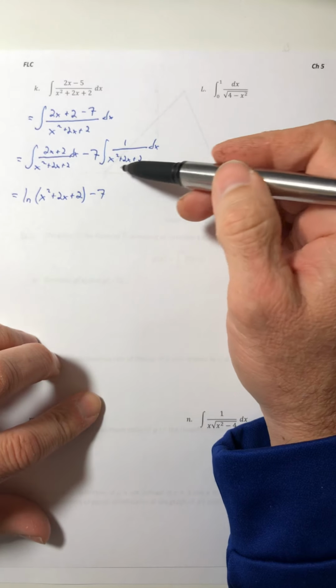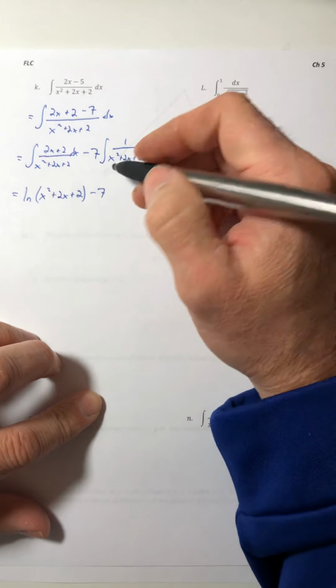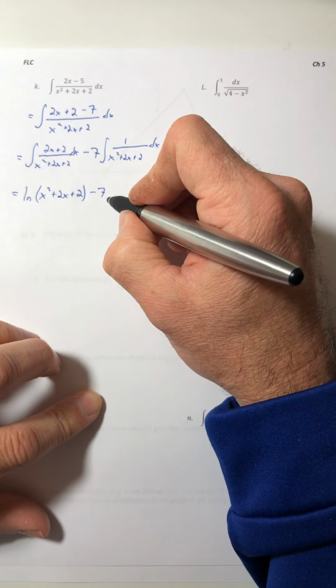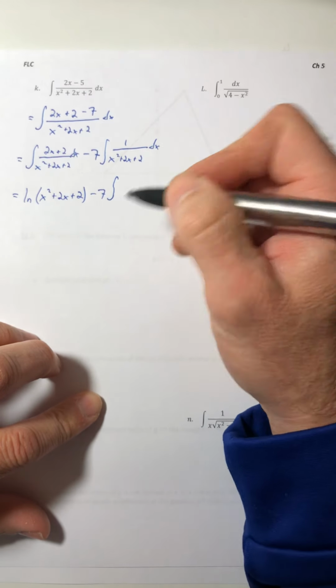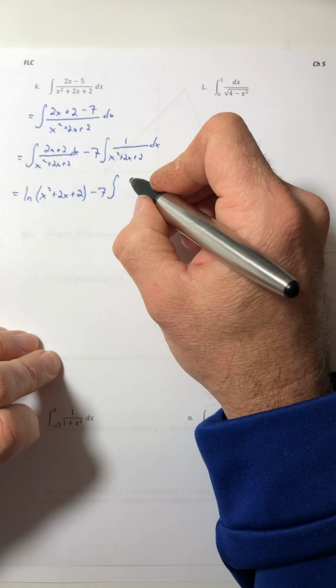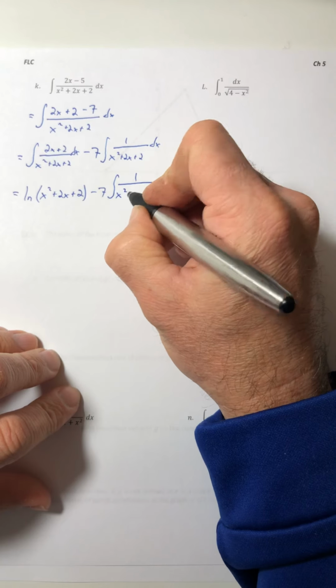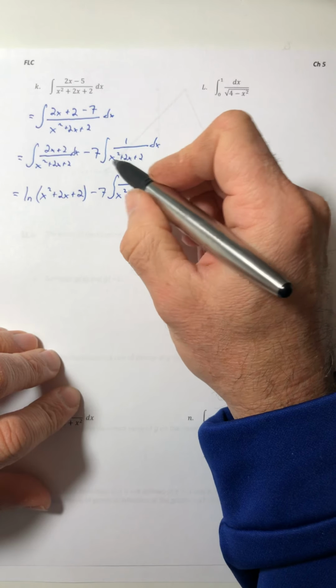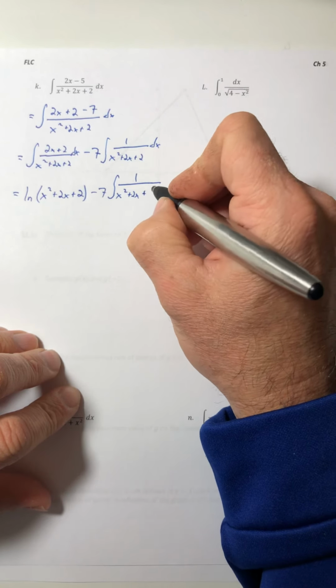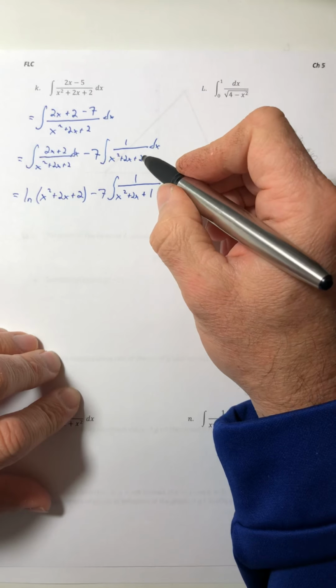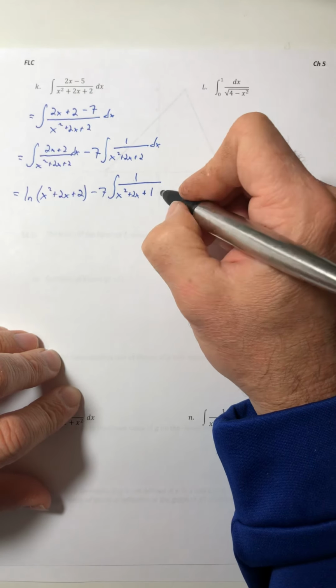Now the second one, this is where you're going to have to get that inverse tangent to come out. And we're going to have to, you guessed it, complete the square. So for the x squared plus 2x, a 1 is what completes the square. So 2 minus 1 is another 1.